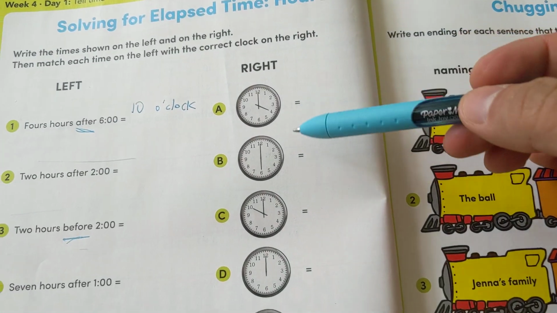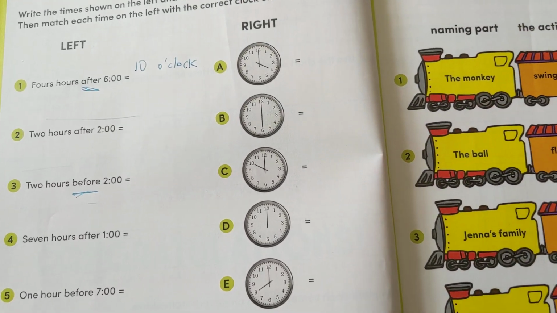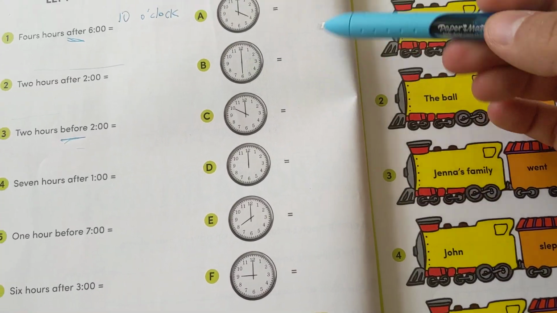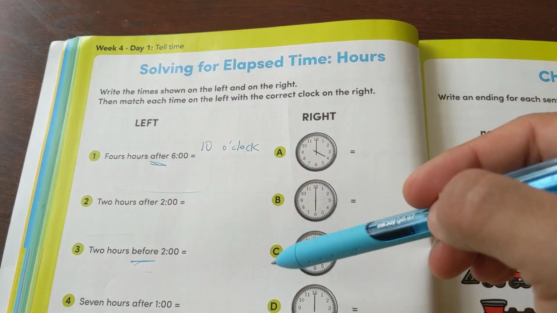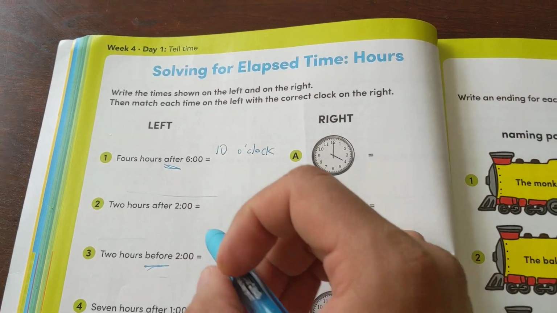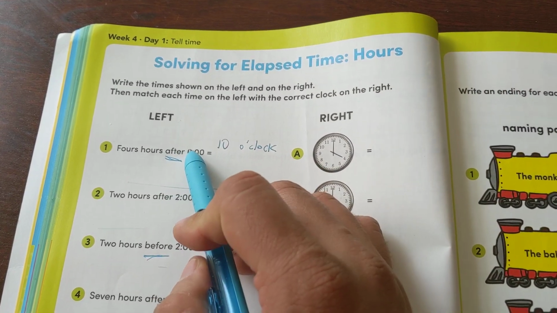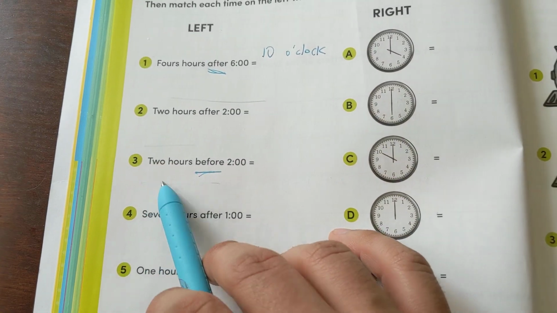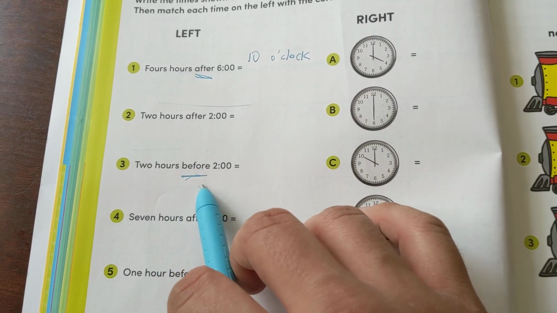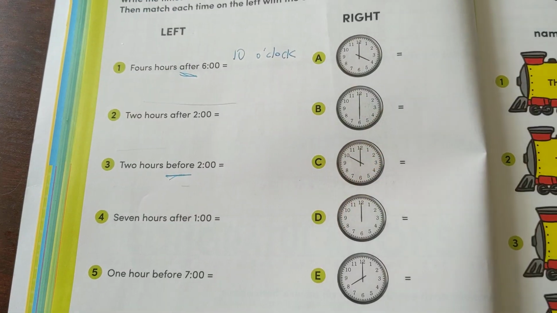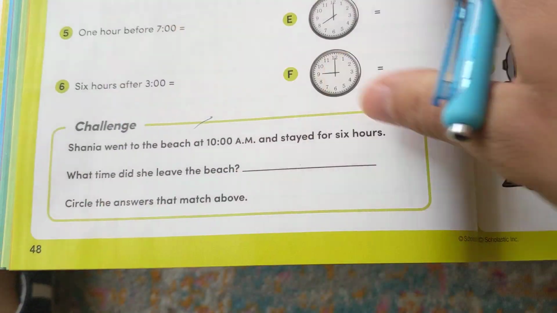And then one of these clocks will be 10 o'clock. You can just write it next to the numbers, and eventually you just have to match to whichever one is 10 o'clock. Please be careful, because after 6 o'clock, numbers get bigger. Here, it's 2 hours before 2 o'clock, so you need to go back. And then there's a little challenge down here.